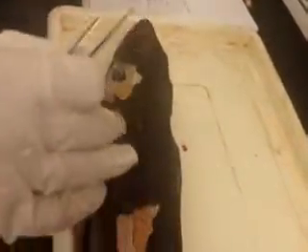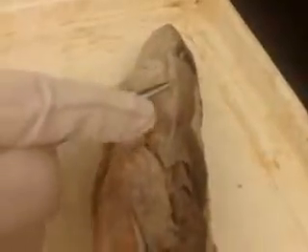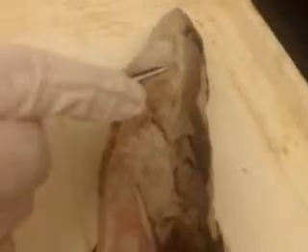Then we have the adductor mandibulae, which is homologous to the adductor mandibulae anterior and externus in the necturus, and it attaches to Meckel's cartilage. You can see it right here. The adductor mandibulae originates in the palatoquadrate and inserts into Meckel's cartilage, and it is homologous to the adductor mandibulae in necturus.